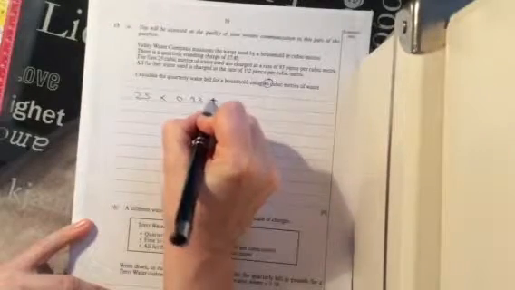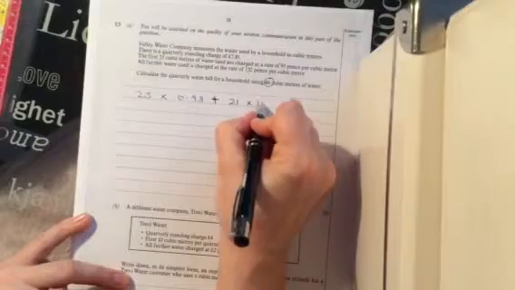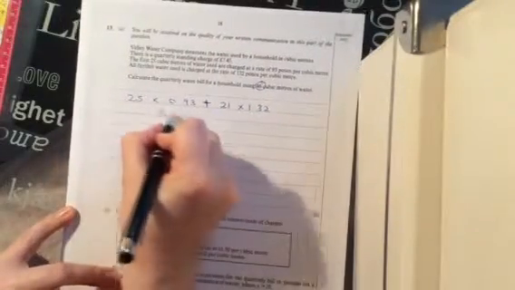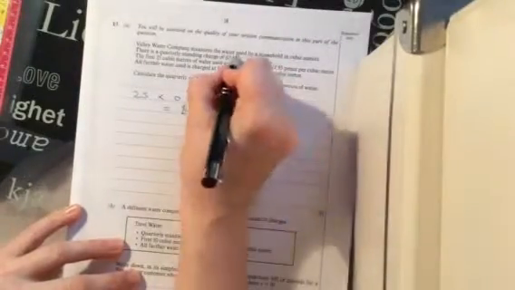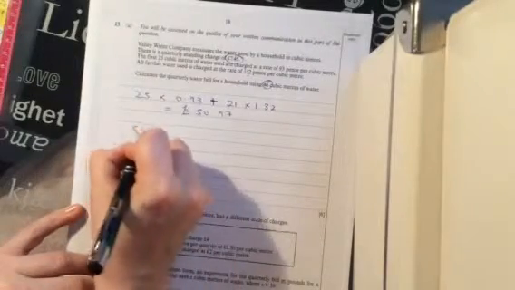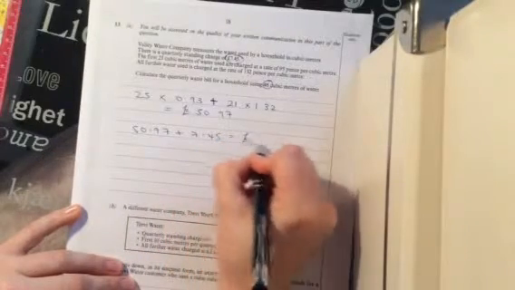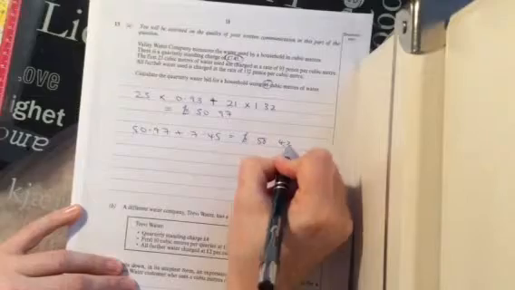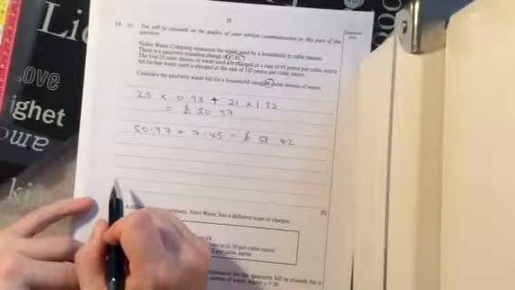So to 25 times 0.93, we need to add 21 times the cost of those extra cubic metres, which is £1.32. In pounds, that comes to £50.97. Once we know that cost, we then need to add on the standing charge, and the standing charge was £7.45. So we do £50.97 plus £7.45. That comes to a total of £58.42. Now the maths is all correct and it's logically set out, so that would give me 1 QWC mark.